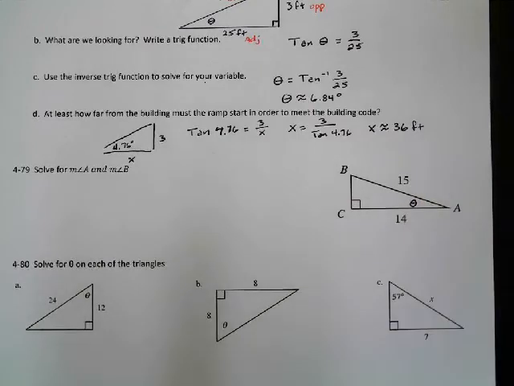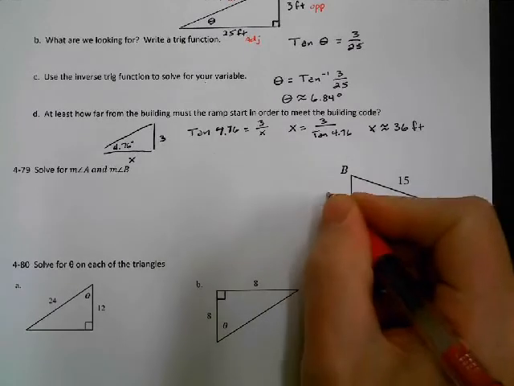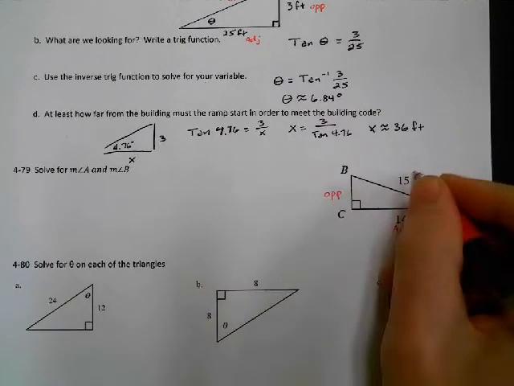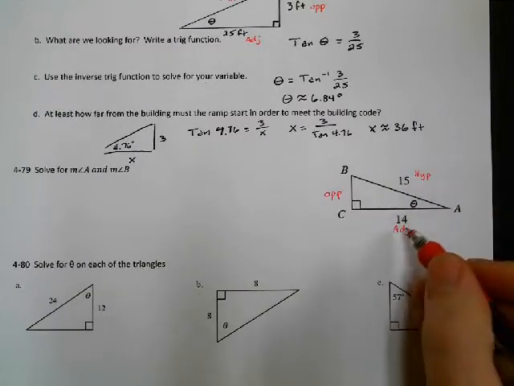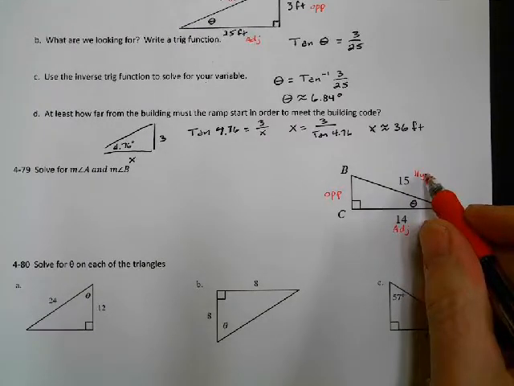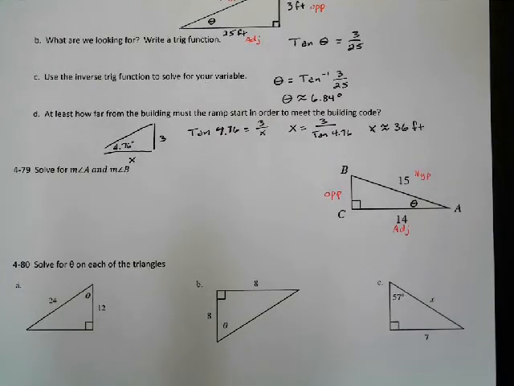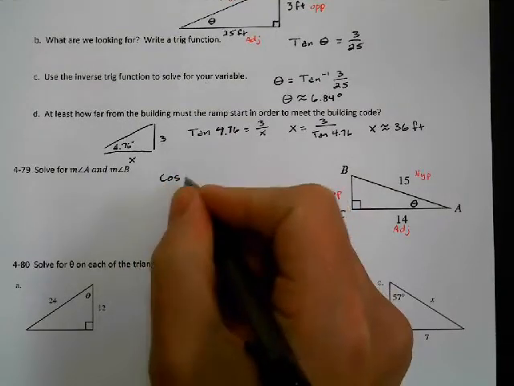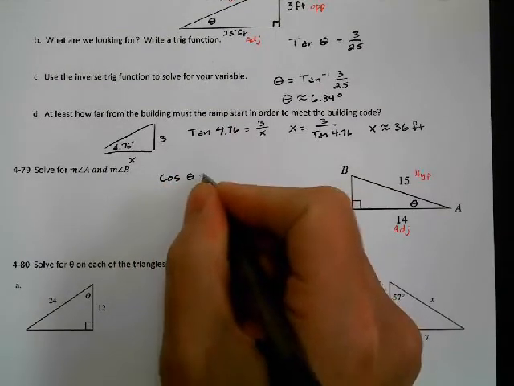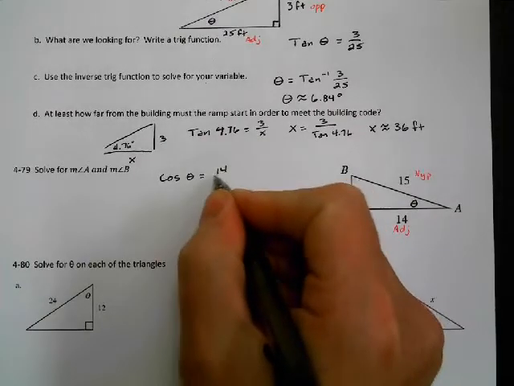So if I'm looking for theta there, this is the adjacent leg, this is the opposite leg, and this is the hypotenuse. So SOH-CAH-TOA. We've got adjacent and hypotenuse, that's CAH, so cosine. So we would write the cosine of theta, or the cosine of angle A, whichever way you want to do it, would be equal to the adjacent over the hypotenuse, 14 over 15.